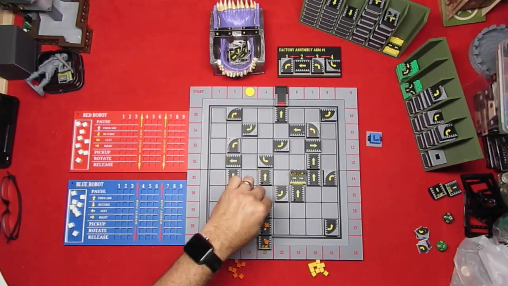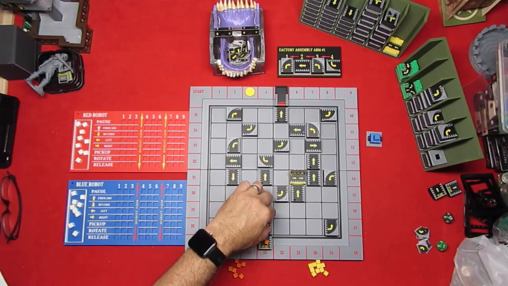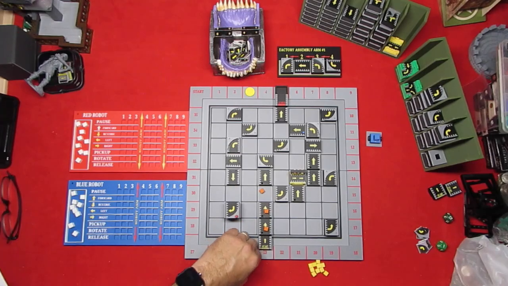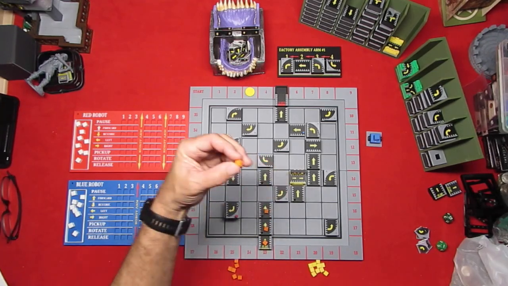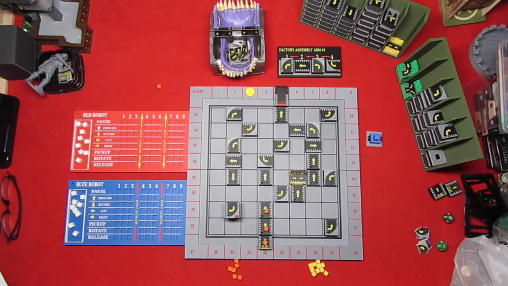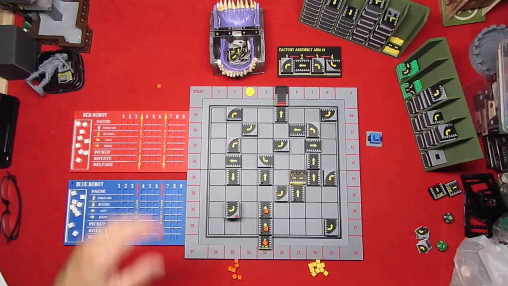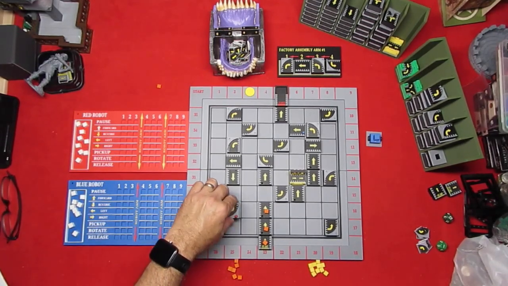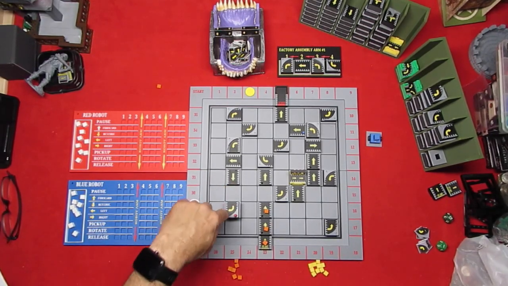What happens in the first turn? We go up onto the factory floor, unfortunately. So that means we lost 1, burned it. That's a negative, or not a negative, but we just don't get the points for that. All right, and now we got to get this guy here.